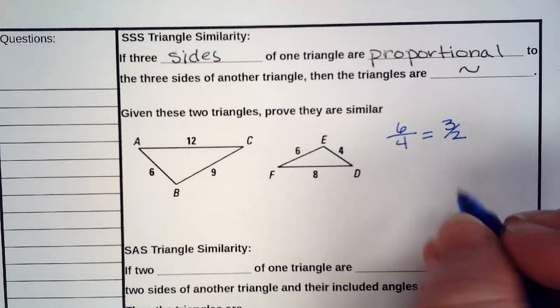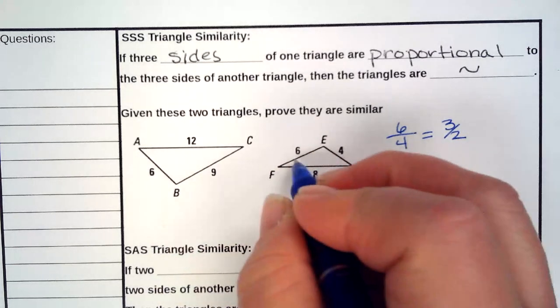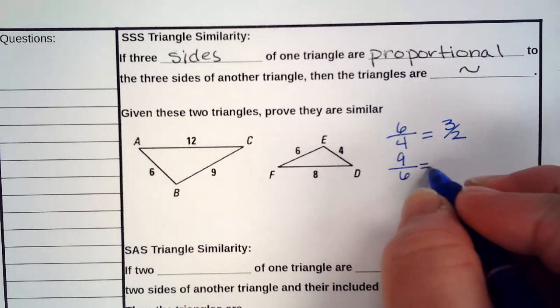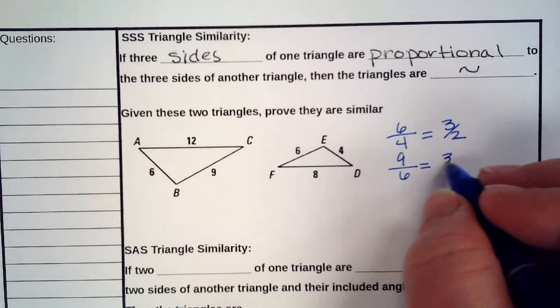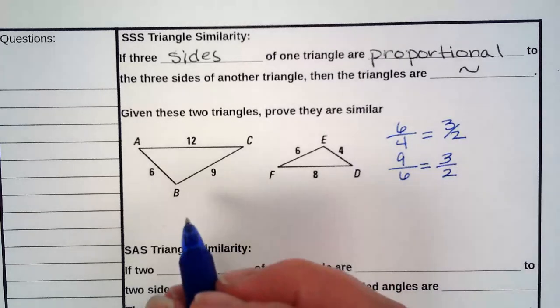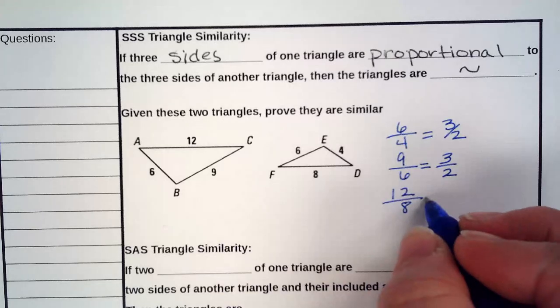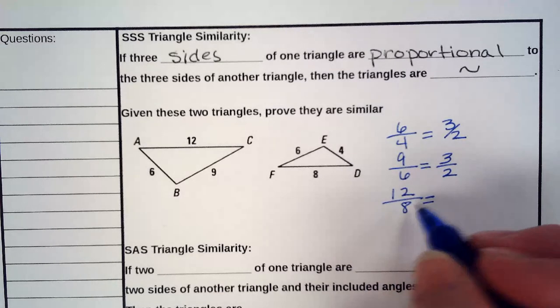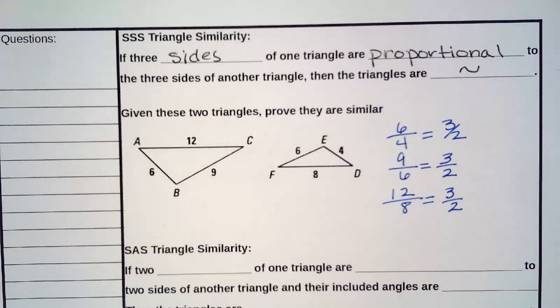I'm going to go to the middle side, 9. I'm comparing it to the middle side here, which is 6. I've got 3/2 again when I simplify. And finally, the largest sides, 12/8. They both have a factor of 4, so this is 3/2 again. So I can say that these two are similar because all three sides are in the same proportion.